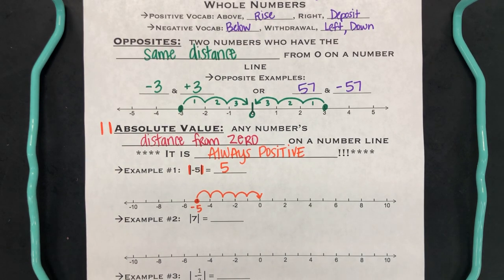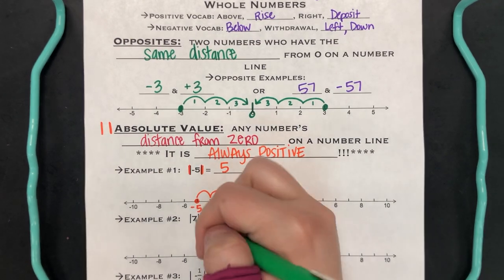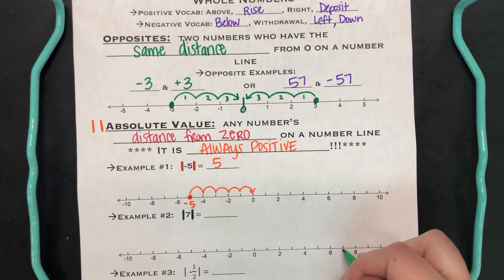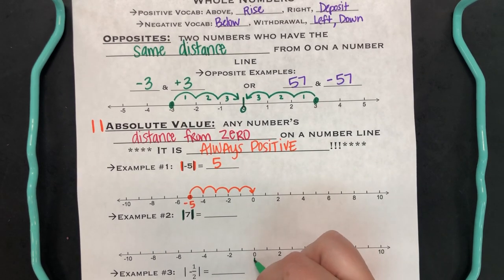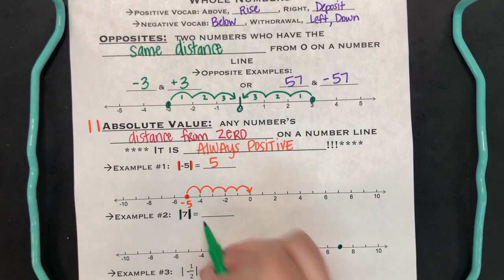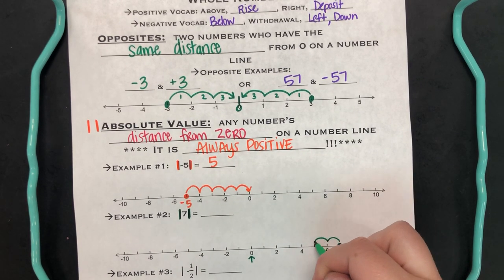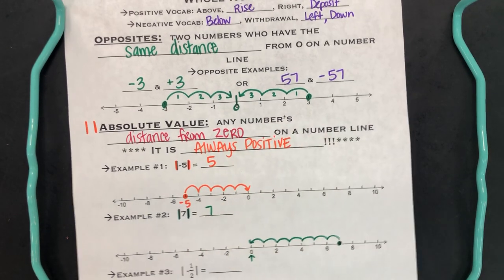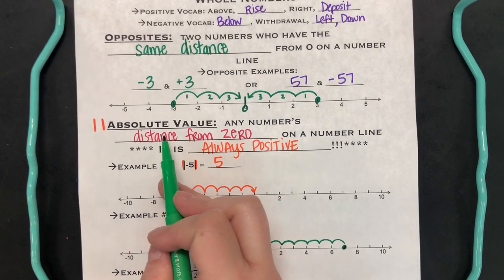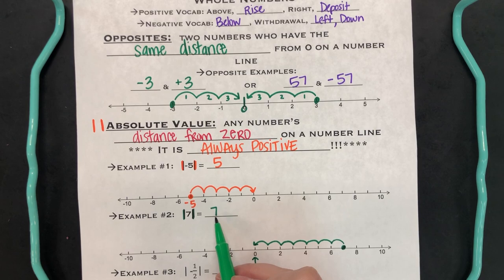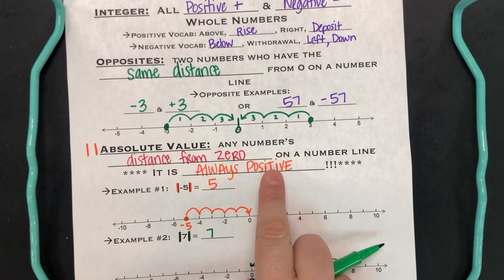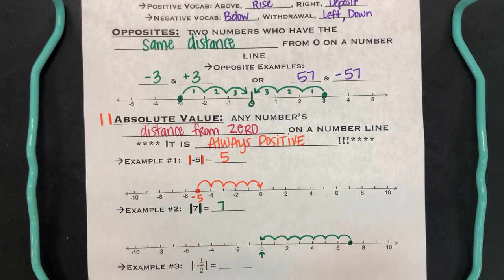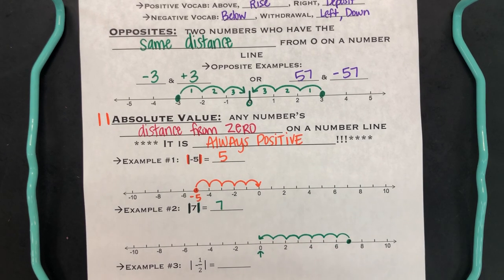So then we try the next one. Example number 2 says the absolute value, remember these are absolute value bars right here, the absolute value of 7. So if I put 7 on my number line, and remember we're counting to 0, the absolute value of 7, 1, 2, 3, 4, 5, 6, 7 is just 7. So it's not going to be an opposite. This is absolute value. The opposite would be -7, but the absolute value is going to always be a positive number, okay? So absolute value of 7 is just 7, okay? And that is the distance from 0 on a number line.